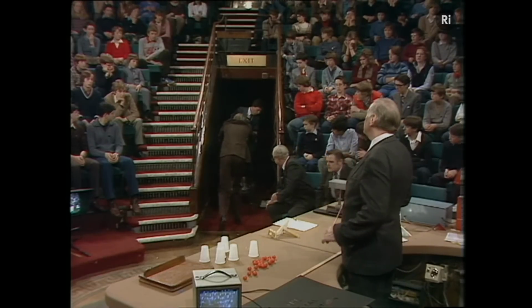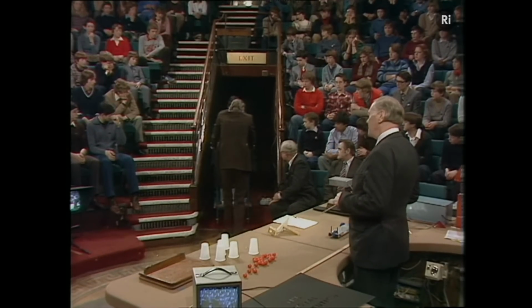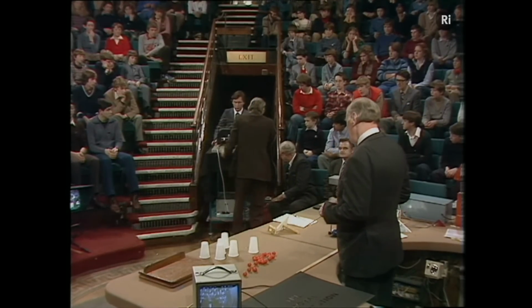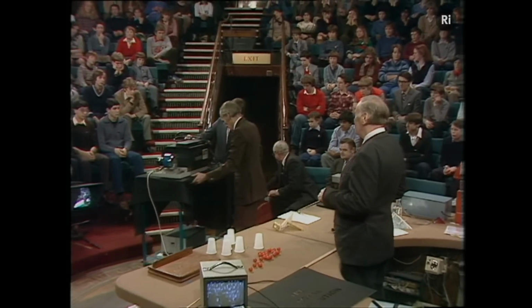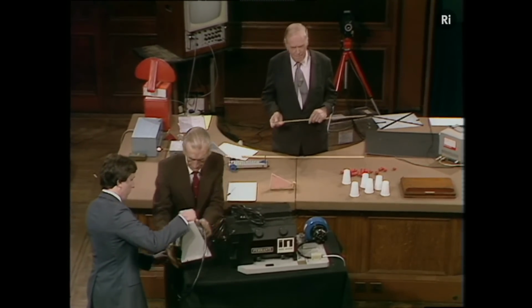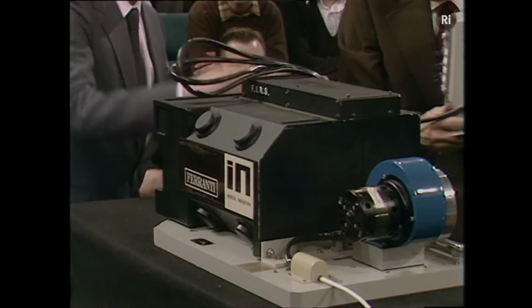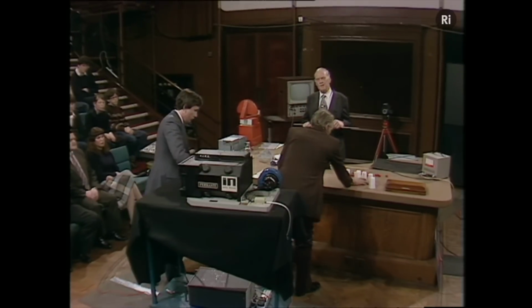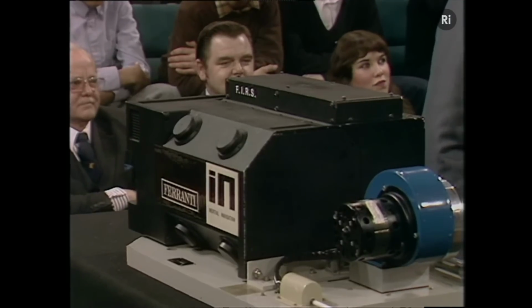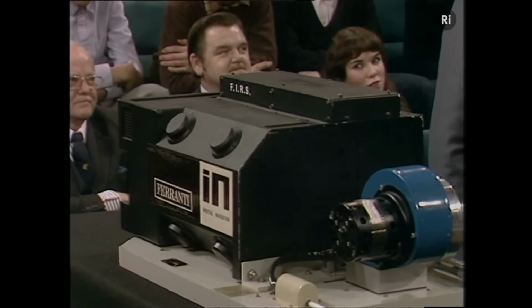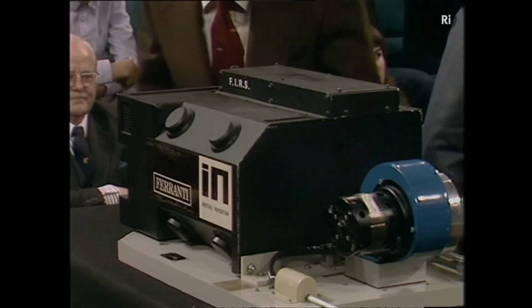This, I'm afraid, will look terribly dull, because it literally is a black box. And without, I hope, insulting Ferranti, not a particularly elegant black box, but that is largely because it has done so much work.